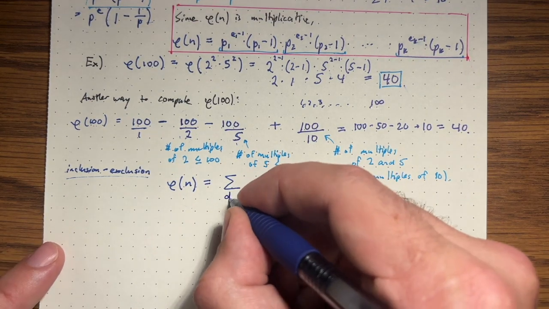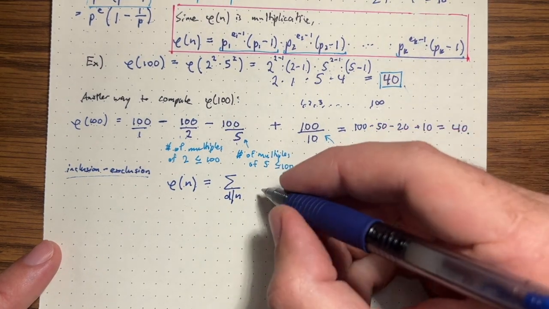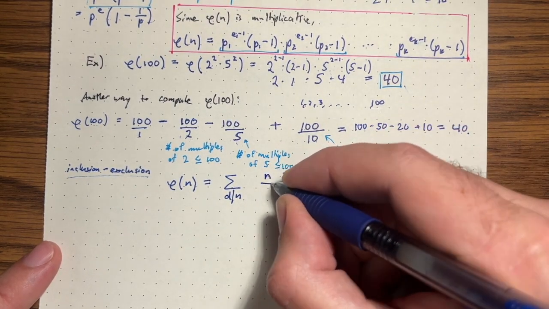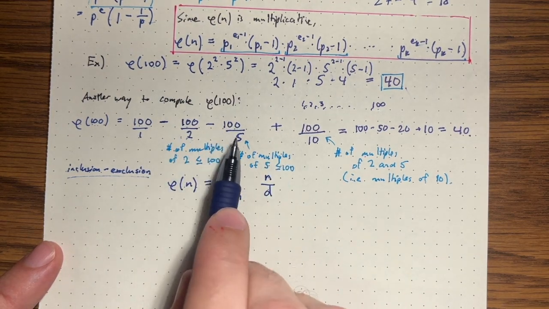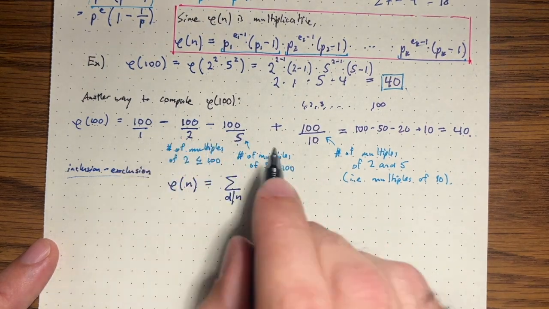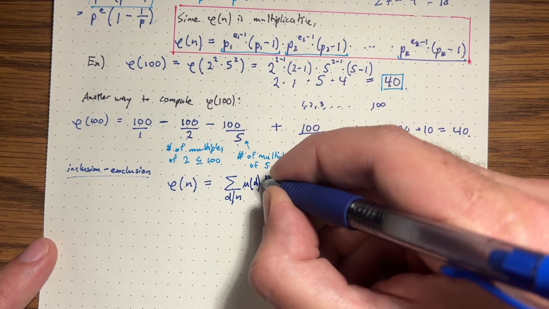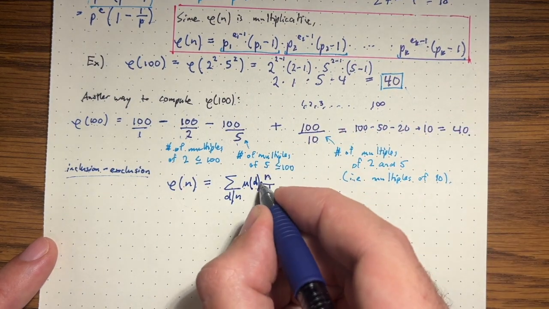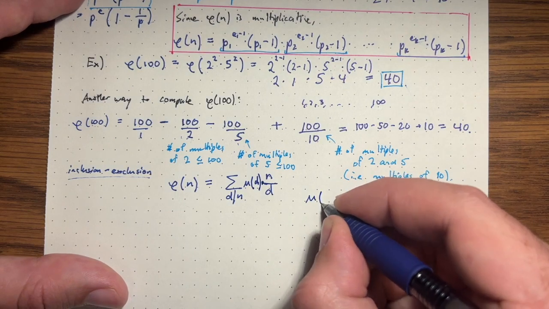So I want to sum over divisors of n, and it turns out the right thing to do is n over d, which is what I'm doing here, right? N over d, and the thing that gets me the right plus or minus signs is exactly this Mobius function. This is a really important function in number theory. So mu of d times n over d. Let me remind you what this Mobius function is.